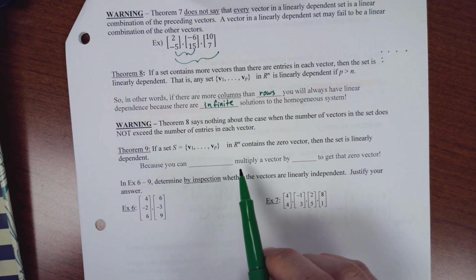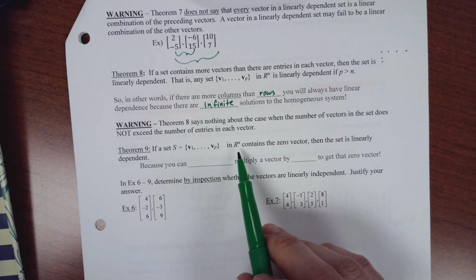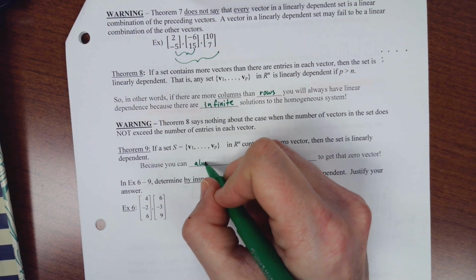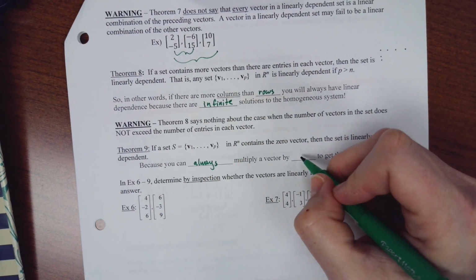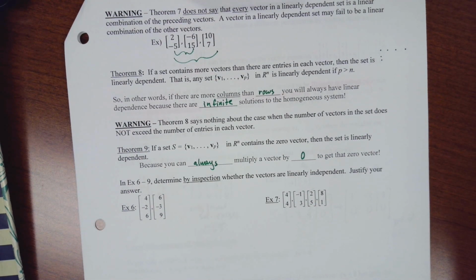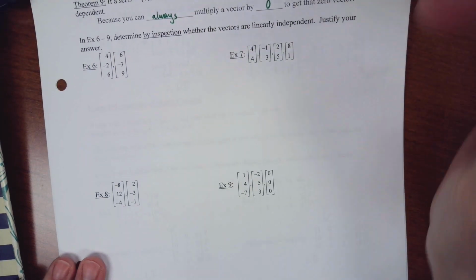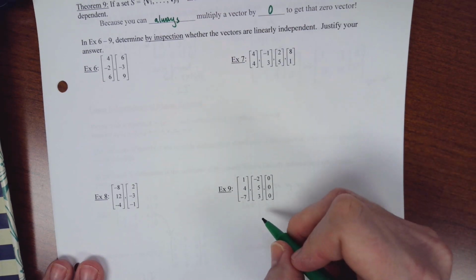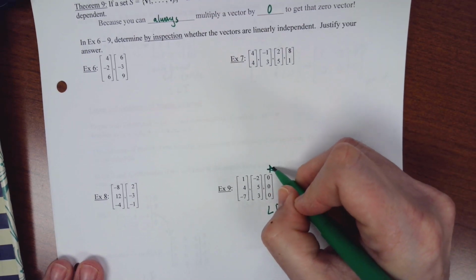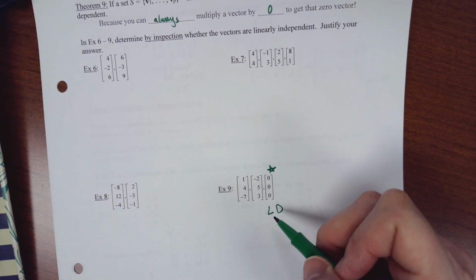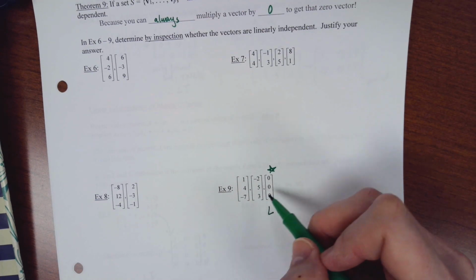If you have a set of vectors in a real number system, and they contain the 0 vector, then the set is linearly dependent because you can always multiply a vector by 0 to get the 0 vector. So having the 0 vector in your set ruins it. Let's check that out. The rule we just went over is right there, so these are linearly dependent. This right here makes it automatic. 0, 0, 0 is a multiple of everything because I can multiply this guy by 0, and there I go.